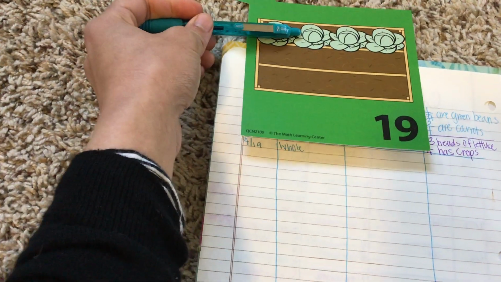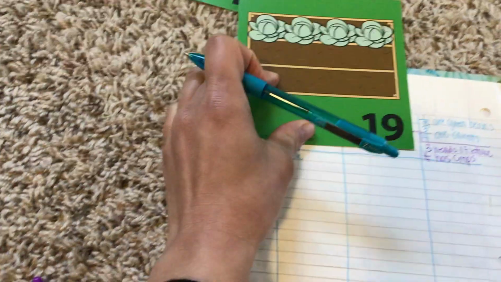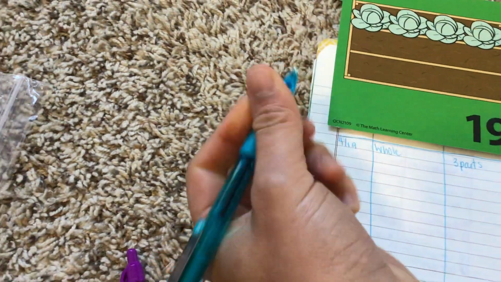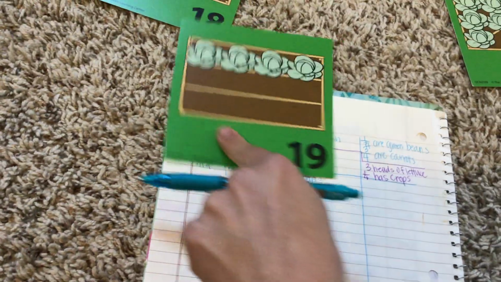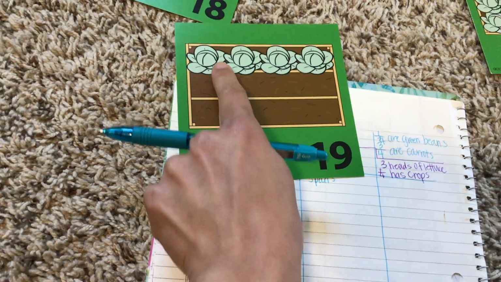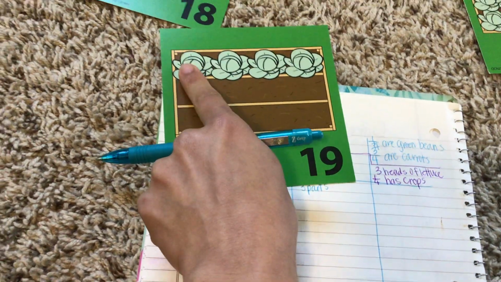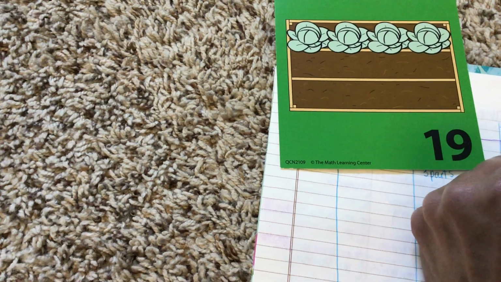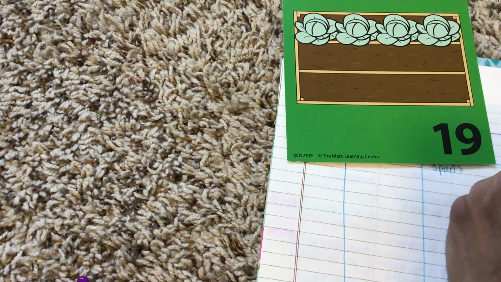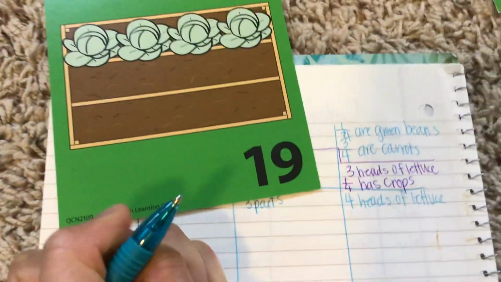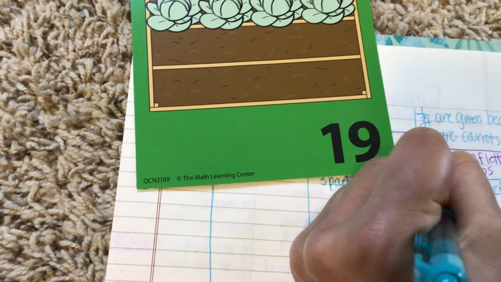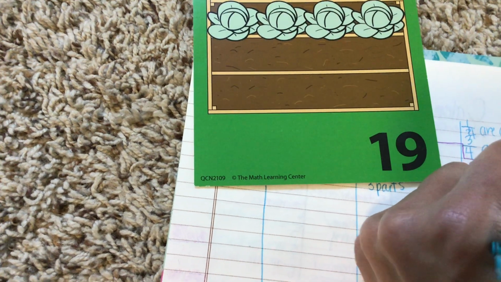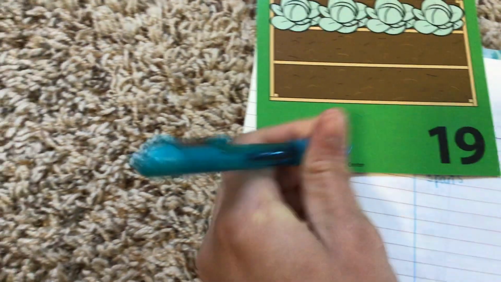So this garden bed is broken up into thirds. So it's 3 parts. And then only 1 of the 3 parts has crops. But this time there are 4 total lettuce heads. So 4 heads of lettuce. And then not 1/4 this time, but it'll be 1/3 because it's 1 part out of 3 total parts. So 1/3 has crops. Okay?